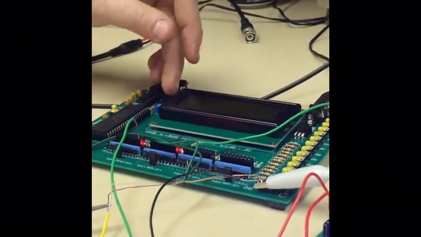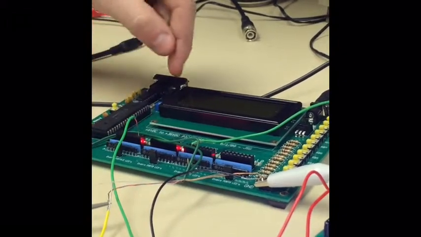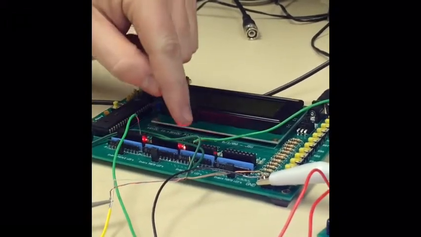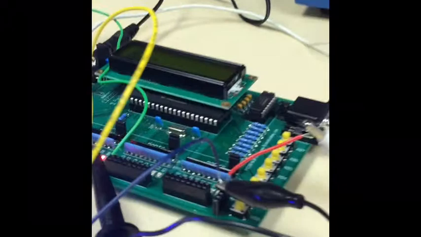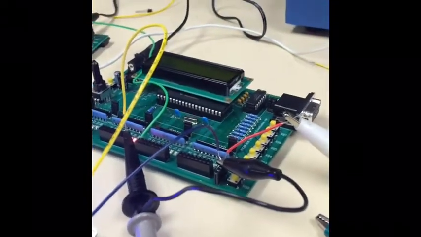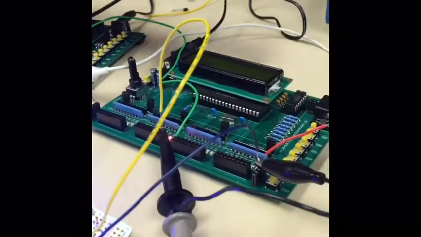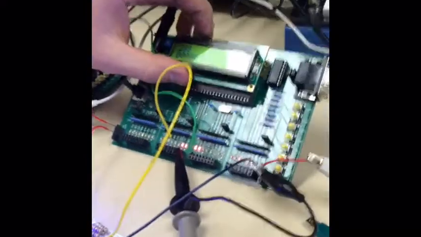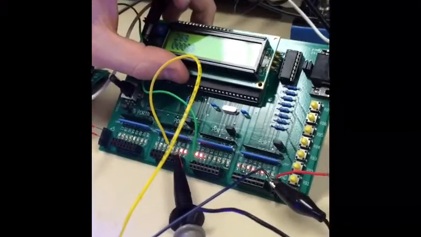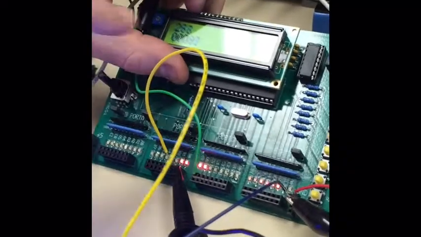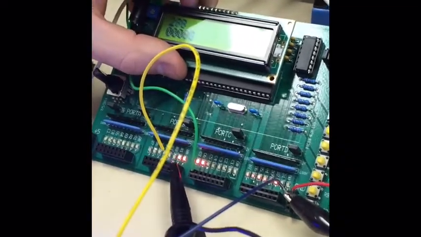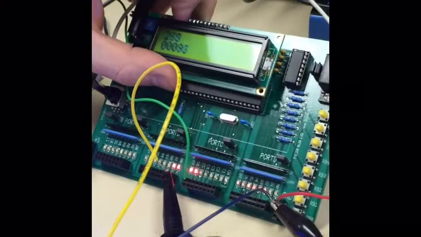This PIC takes that number and converts it to a 3-digit ASCII message and sends it serially to this PIC processor. So it transmits on RC6, and this PIC is going to receive that message on RC7. So you can see that it's displaying the same numbers that were on the other screen. This second number down here is the calibration function that we implemented to do the PWM.